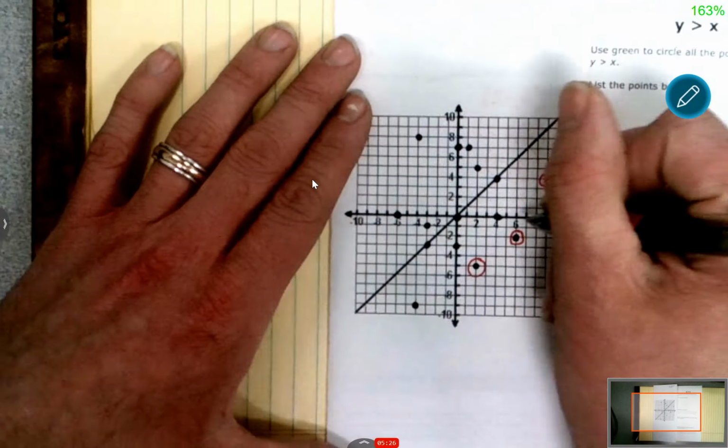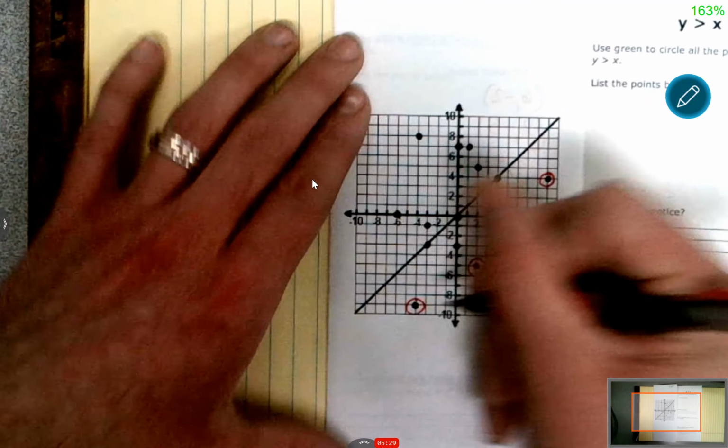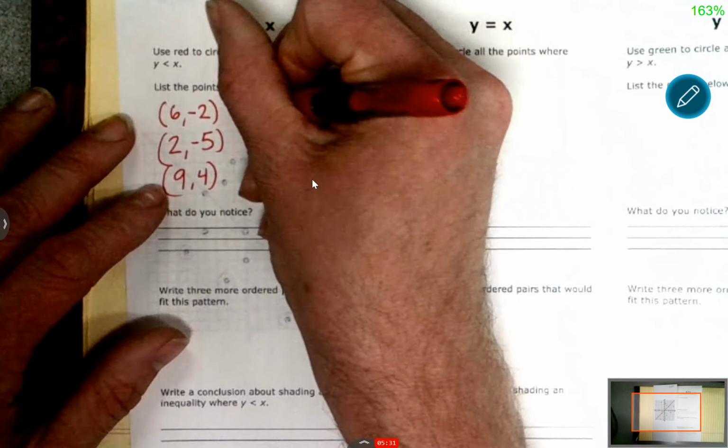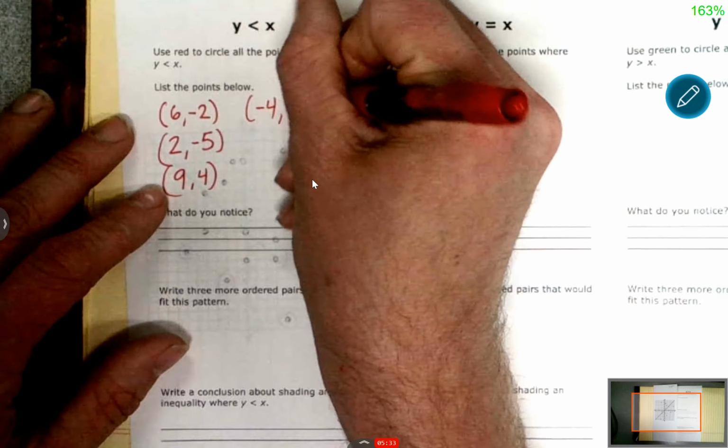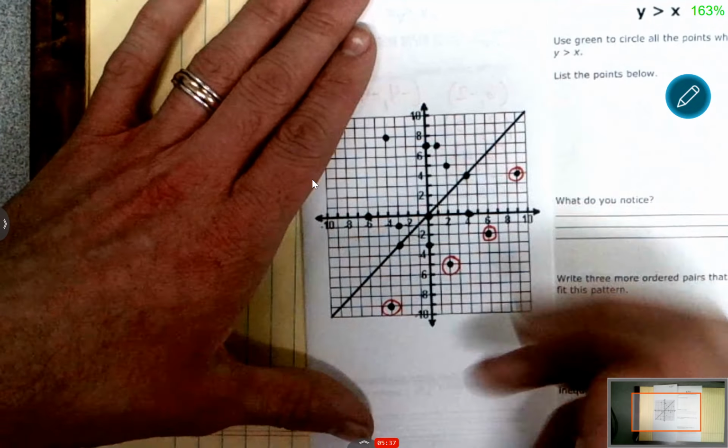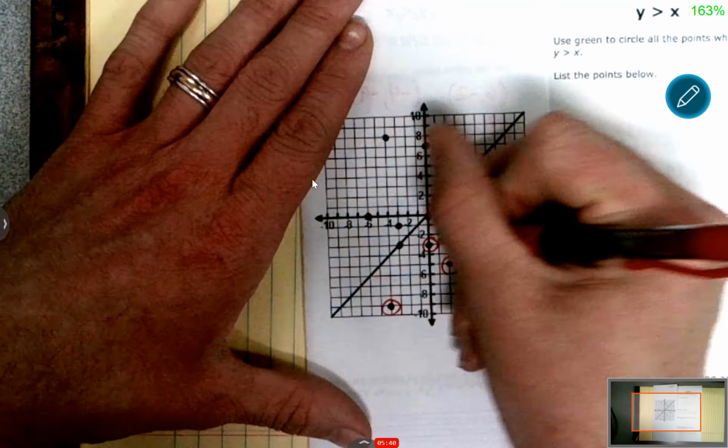Got any other people who want to name some points? Kaiser? Negative 4, negative 9 is another point. Okay. All right. Last 2 points, Matthew. 0, negative 3.